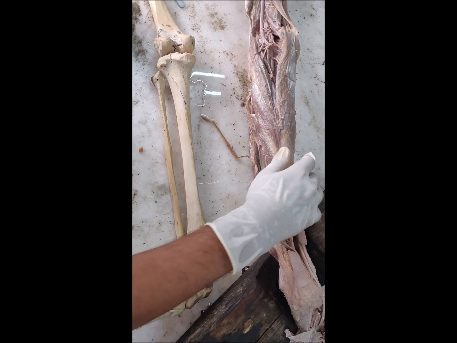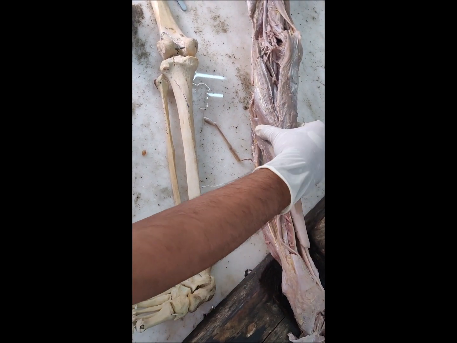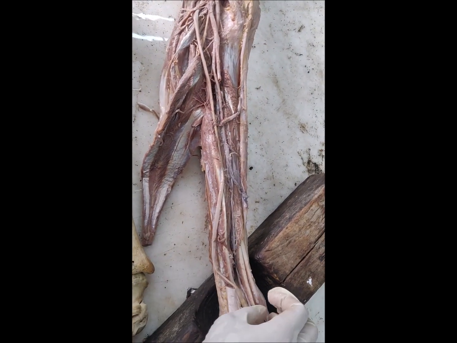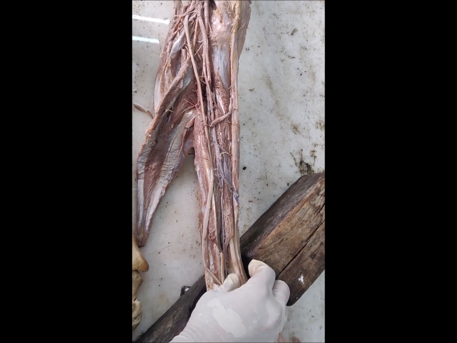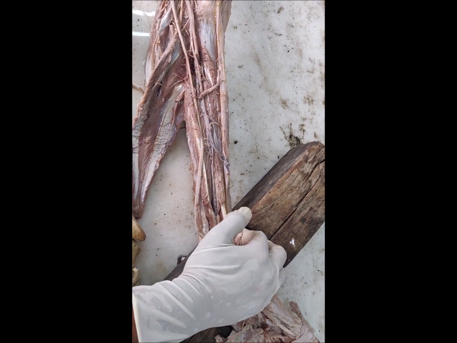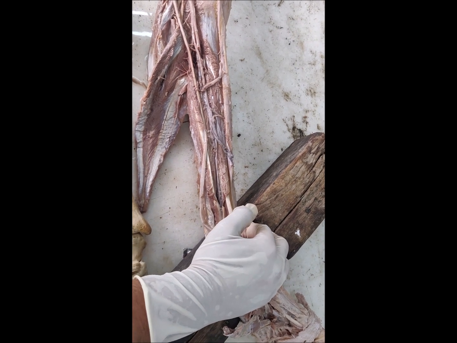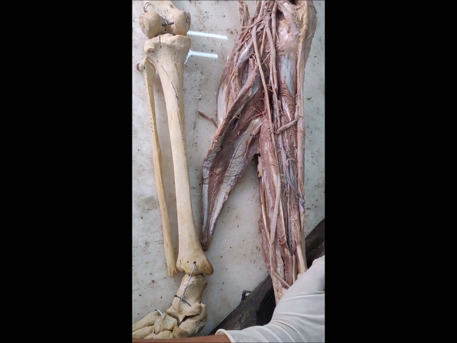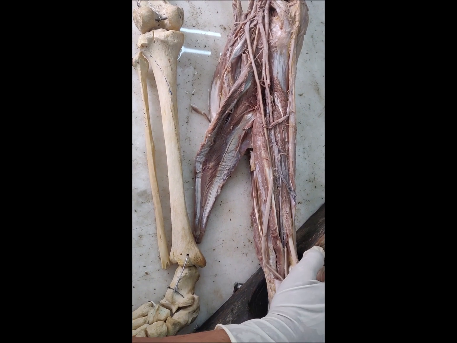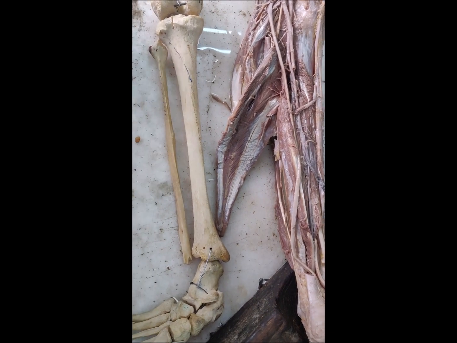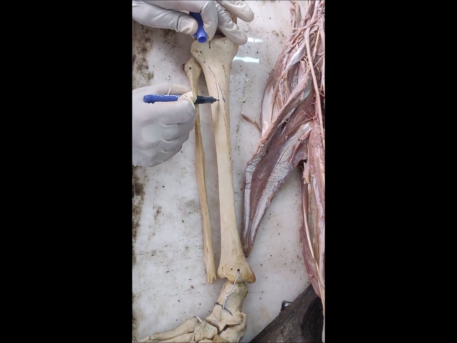Now for the other muscles, we reflect the tendo Achilles. After that you can see the muscle which is the tibialis posterior. It is the first muscle, tibialis posterior, which arises from the upper two-thirds of the lateral part of the posterior surface of the tibia, below the soleal line. Here you can see, this is below the soleal line.